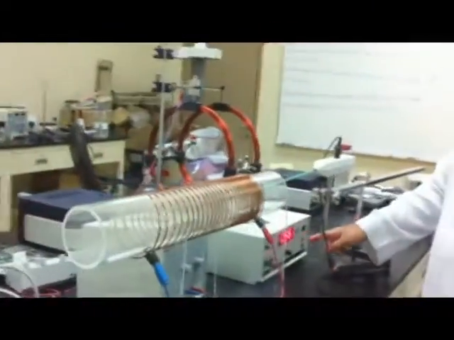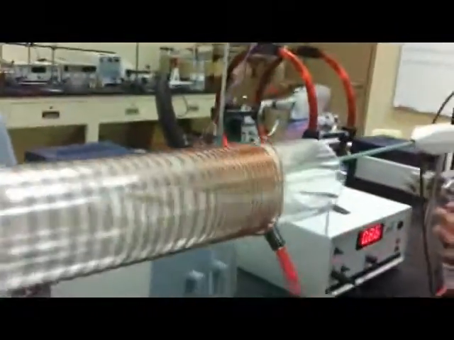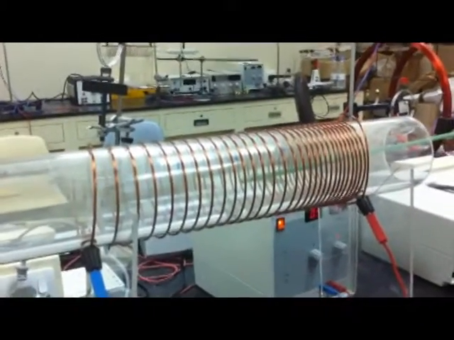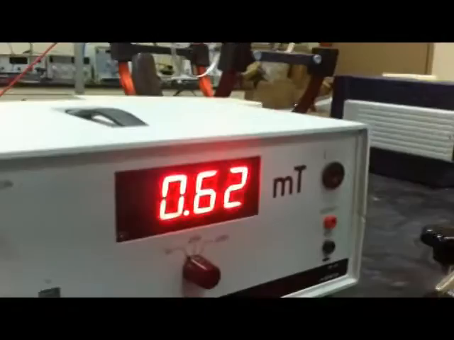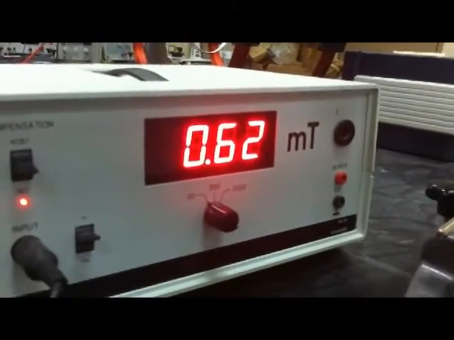First, we read 0.86, 0.87, the higher number here. Now we're going to go farther to the lowest numbers here. We read 0.62, and that's lower. So the higher number of coils equals a higher magnetic field.